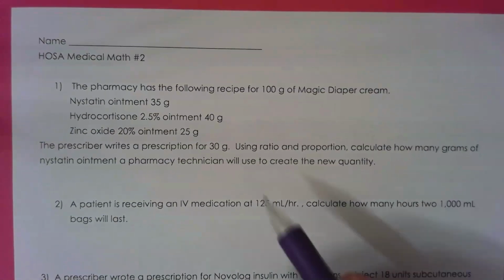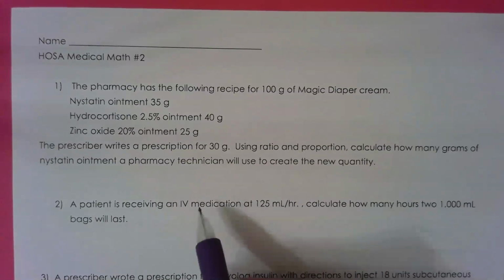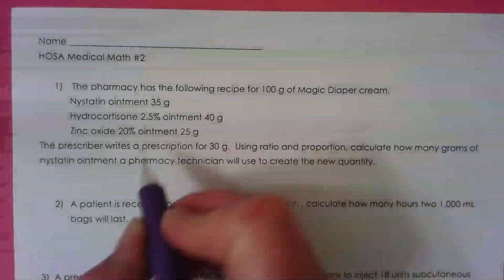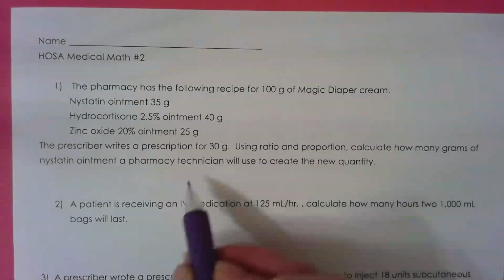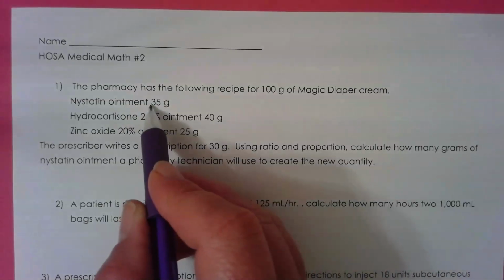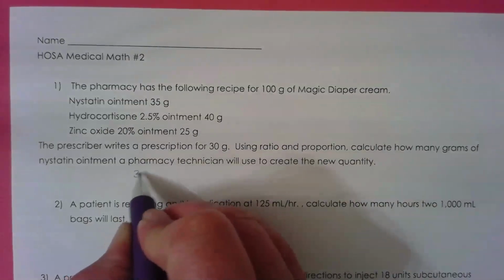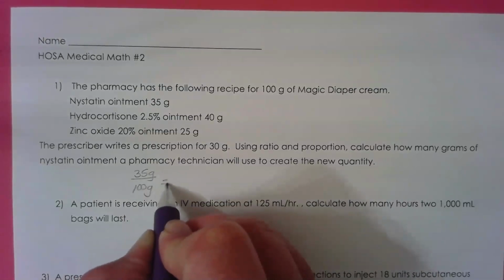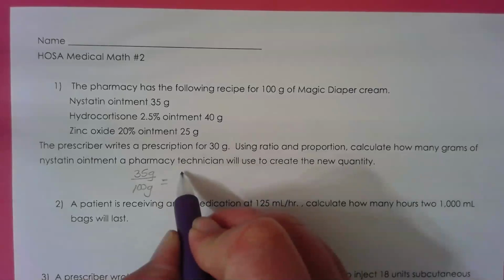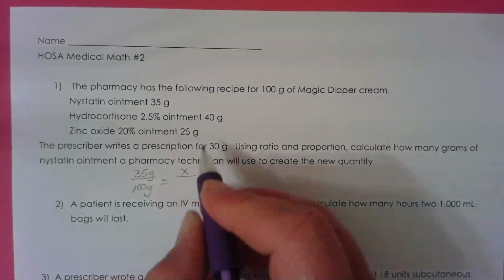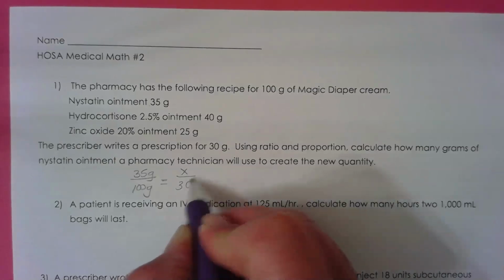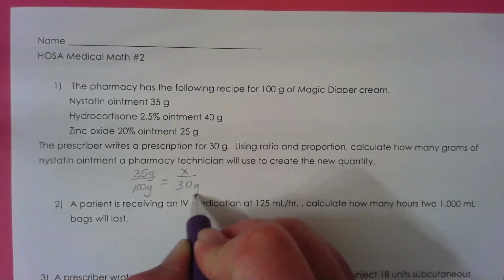I'm going to go through this really quickly because I explained it the other day. To find how many grams of nystatin, you know that you have 35 grams of nystatin in 100 grams of the magic diaper cream, but you don't know how many grams. You want to know how many are in the 30 grams is what the doctor wants.